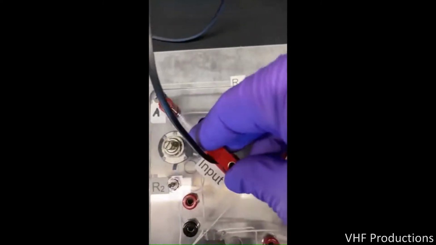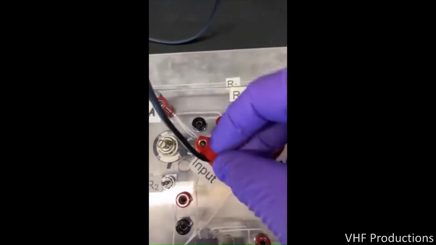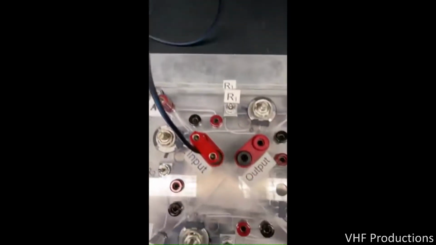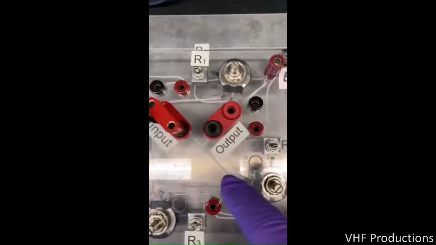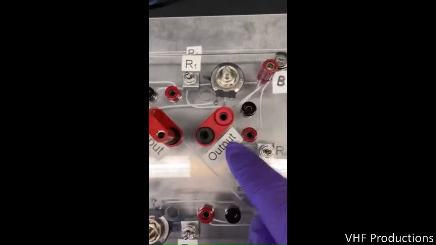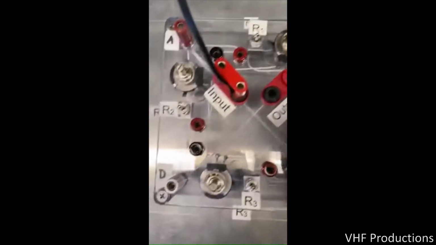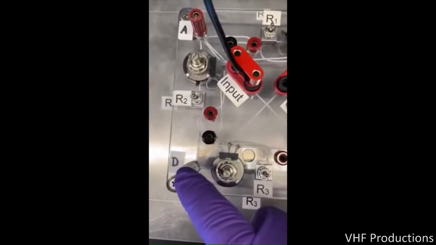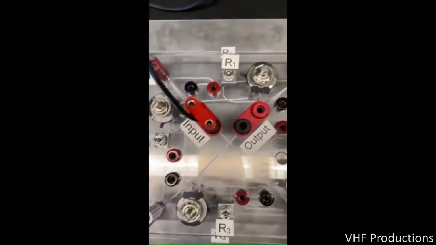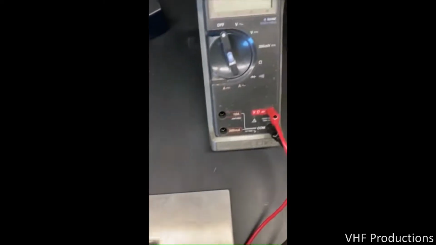If all four resistors R1, R2, R3, and R4 are all identical, then the path along ABC and the path along ADC have identical resistances, and therefore there's no difference in the current that will flow along each path. And therefore, if we measure the voltage between pins B and D, we will have zero voltage.